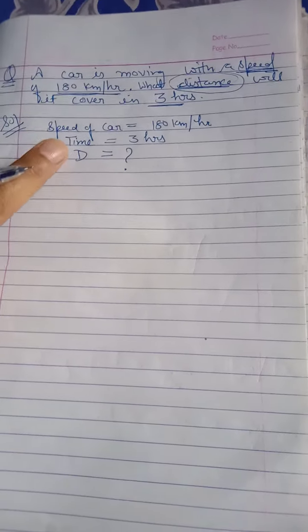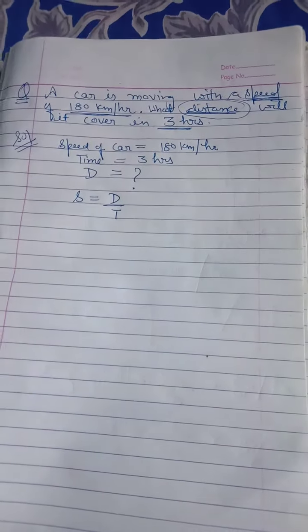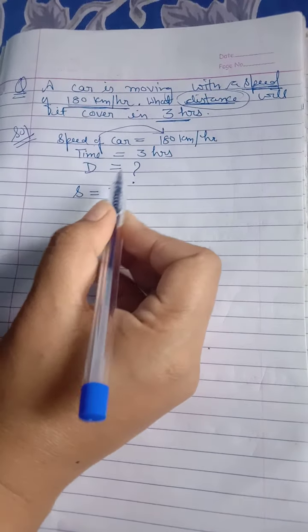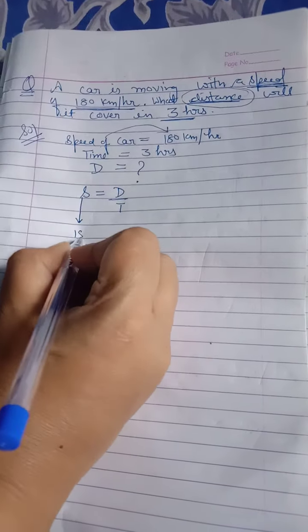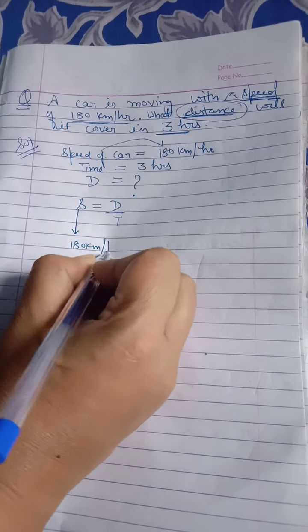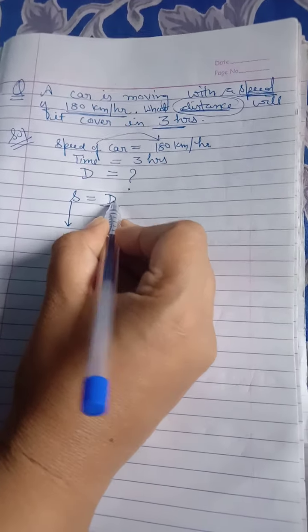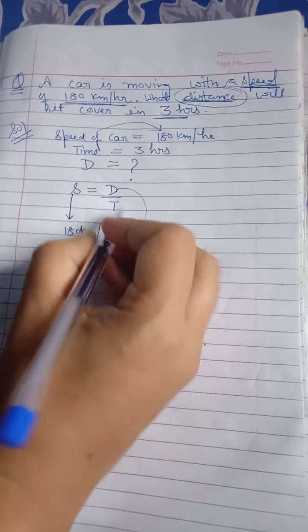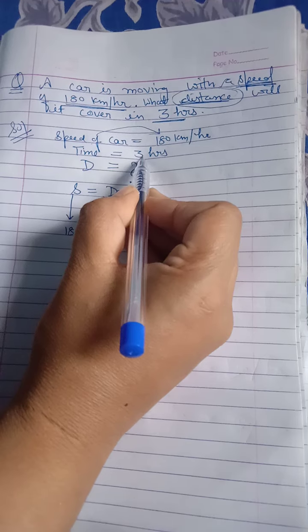Again we have speed, distance, time. We'll use the formula speed is equal to distance upon time. Now see carefully. Here speed is already being given. So in place of speed, we are going to write 180 km per hour, right? Equals to as it is. Now distance. There is no distance value, so we'll write distance as distance only. Upon time. What is the time? Time was 3 hours.